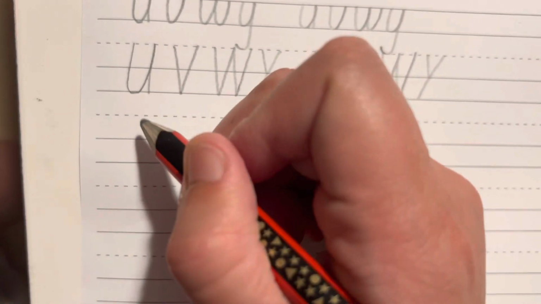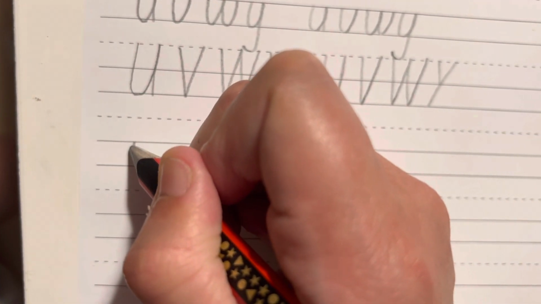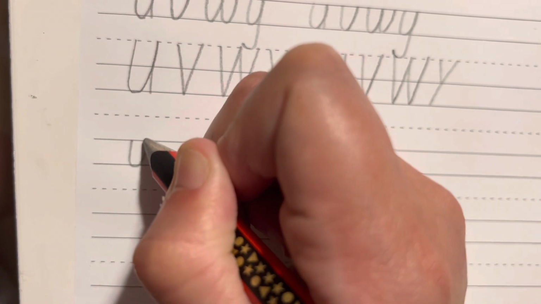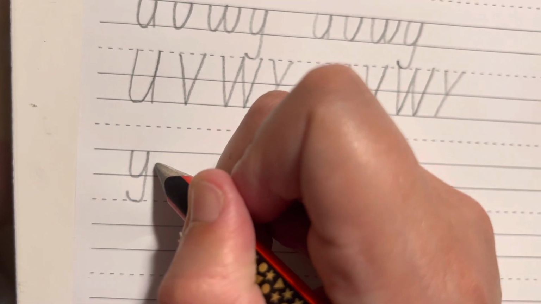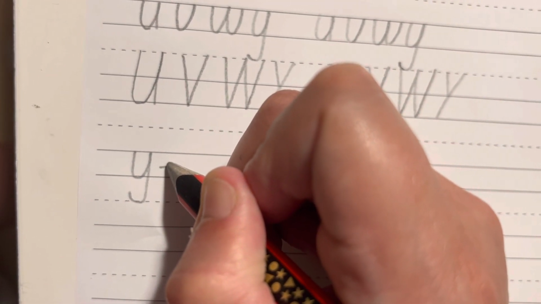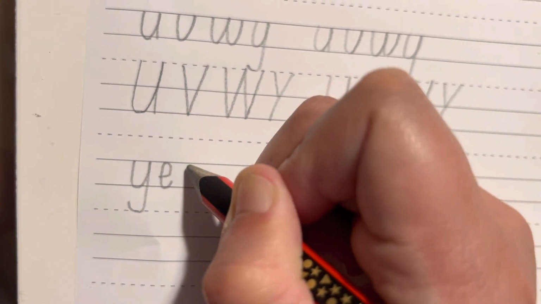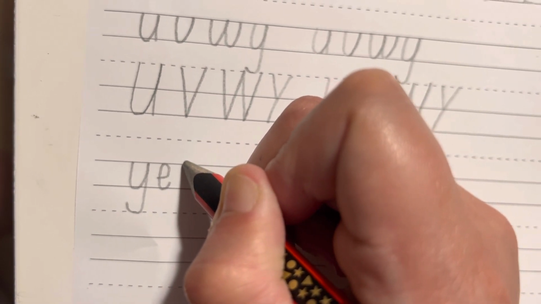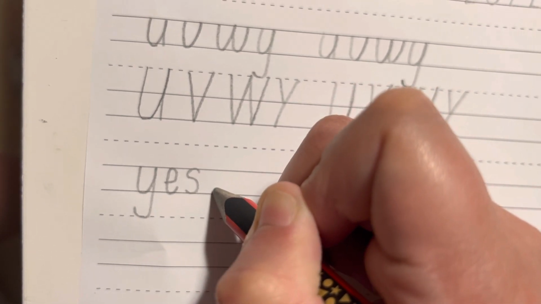The first lowercase word we have is yes, Y-E-S. So for lowercase y, we're going to go down and up on the solid lines and then go all the way down, touching the dotted line down the bottom. And then you have E, you go across in between the two solid lines, again up and around and down, touching the bottom line. And for the S, you're going to go around like this and come back and touching the bottom line.